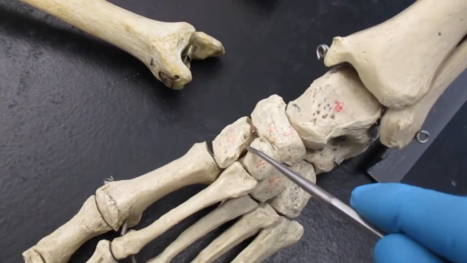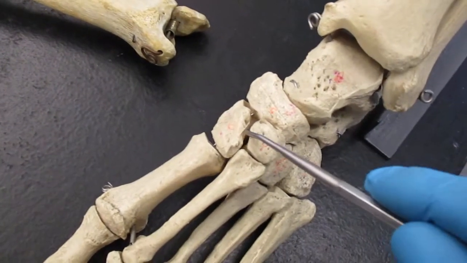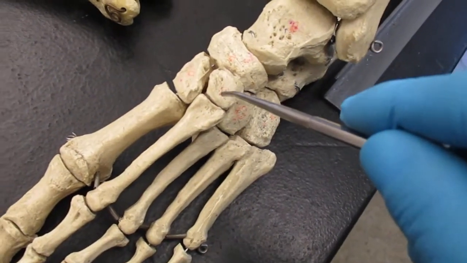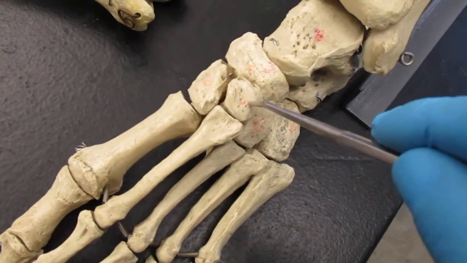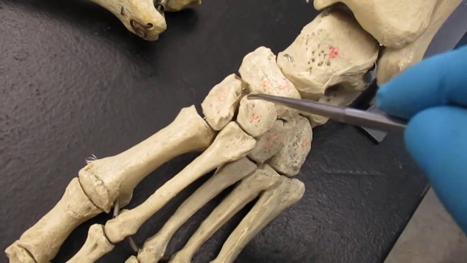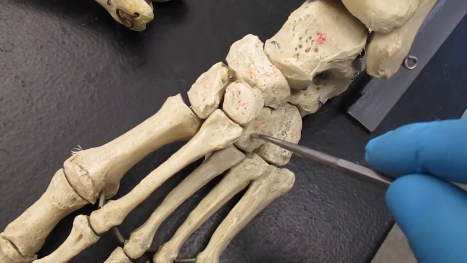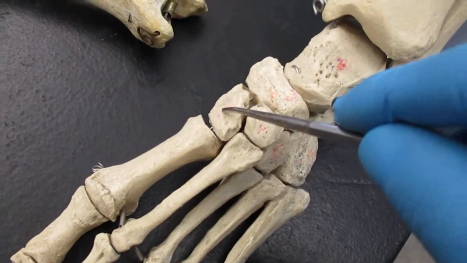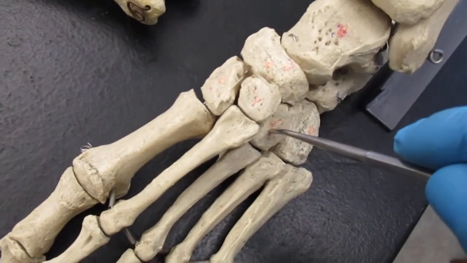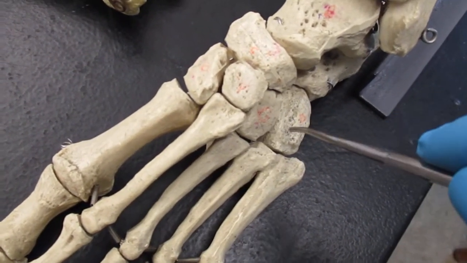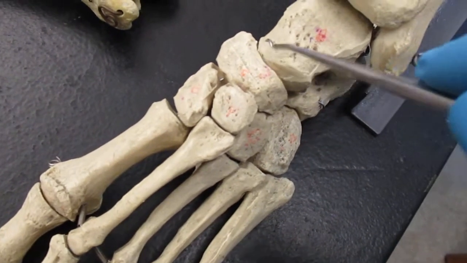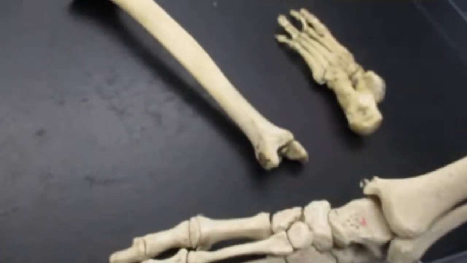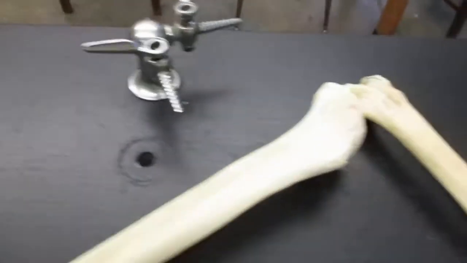And then we have these three bones right here. We have the medial cuneiform, intermediate cuneiform here, excuse me. Medial cuneiform, intermediate cuneiform, and lateral cuneiform. Medial cuneiform, intermediate, and lateral. Cuboid, navicular, talus, calcaneus.